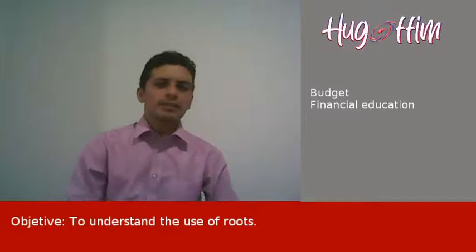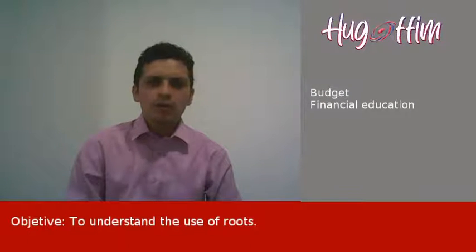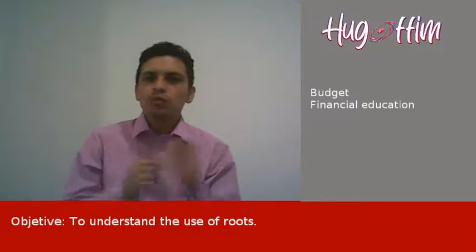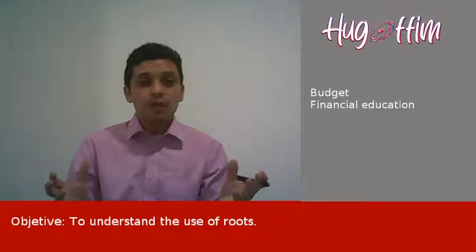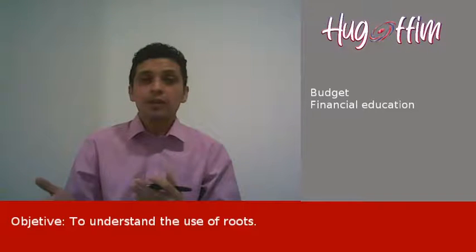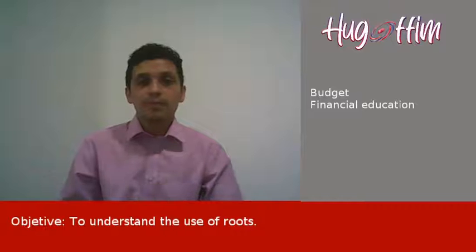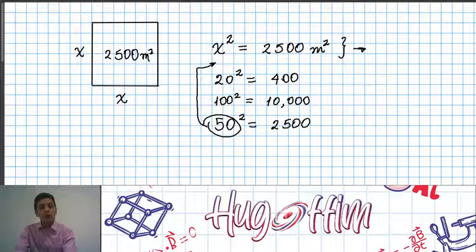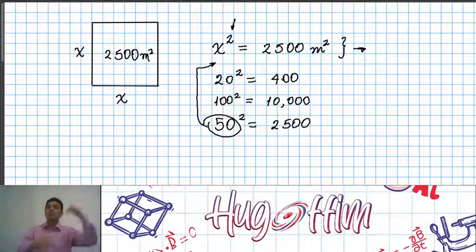But the question is, how could you find it, or what could be the operation I need to apply to find out the number I need to raise to the second power to get 2,500? This operation is what we call a root, okay? So the root is only the inverse operation of raising a number to a power, okay? So how you notate the square root, in this case square because we have to find out the number raised to the second power.